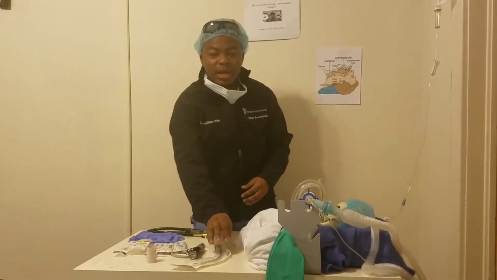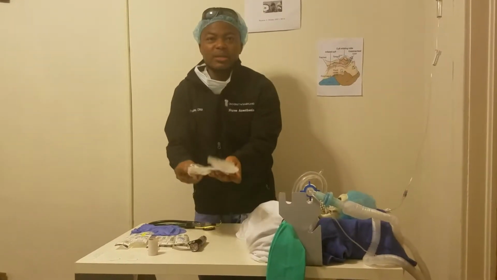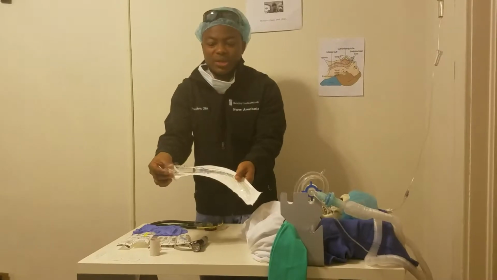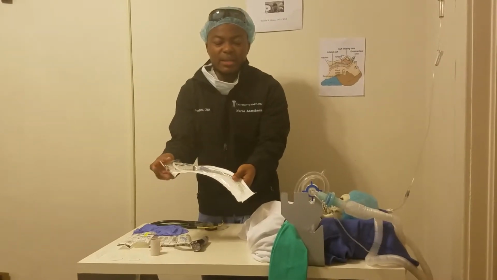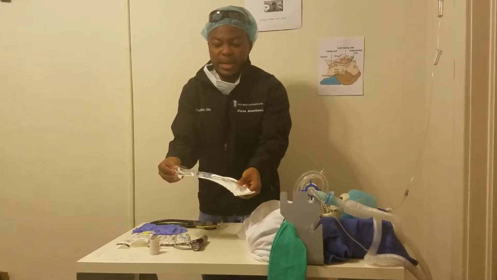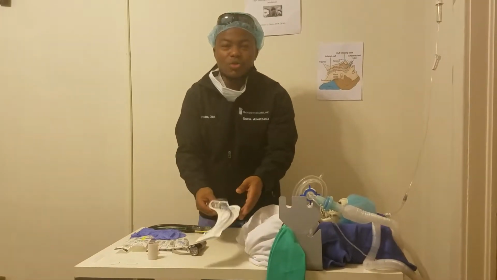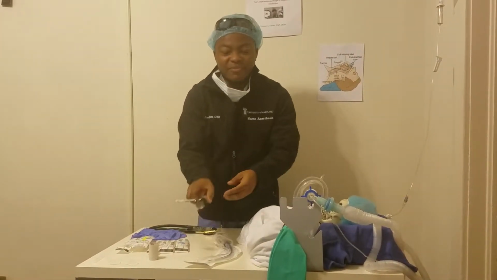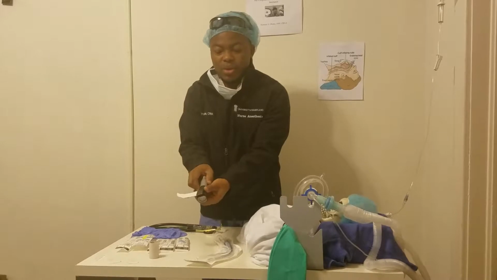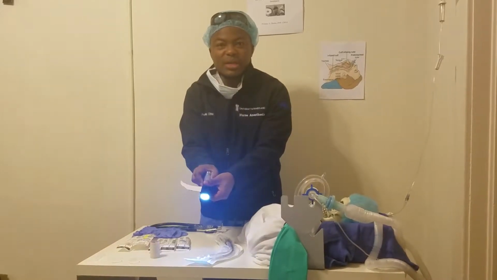We have the endotracheal tube here. This is a 7.0 tube with a syringe connected to it and a stylet, and it also has a bulb at the end that will be inflated once the tube is in place. We have a Mac 3 blade here with a light source that helps us see inside the glottic opening.